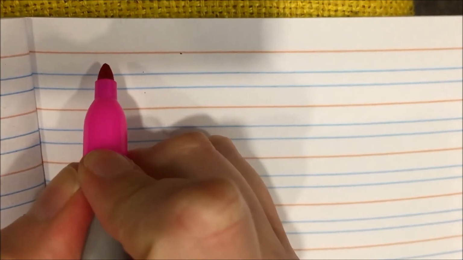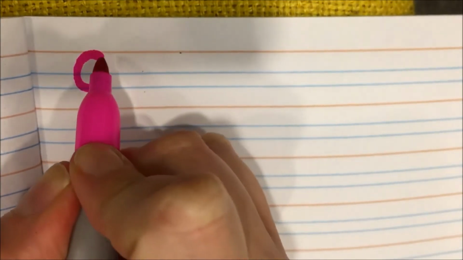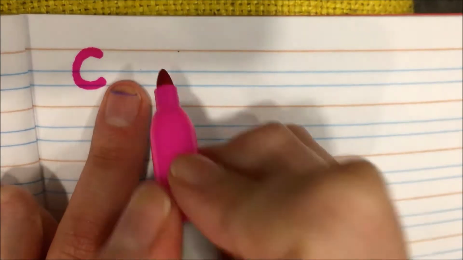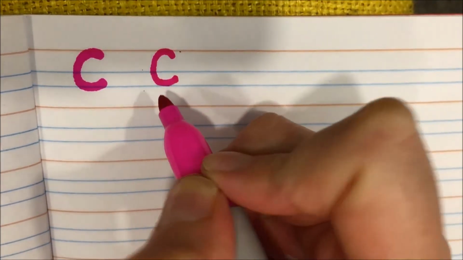Let's start by doing our capital C. Remember that our capitals always start on the top red line, and the capital C is going to be like a lowercase c, but just bigger. So we curly caterpillar round from the top red line to the bottom blue line. Let me try that again. Finger space. Top line, curl around to the bottom line.